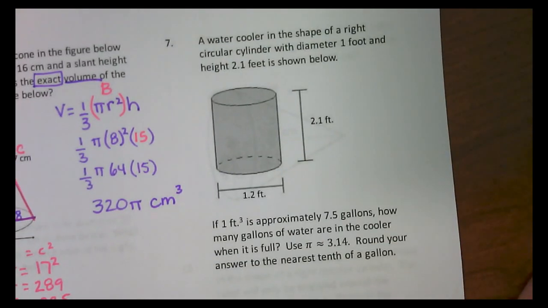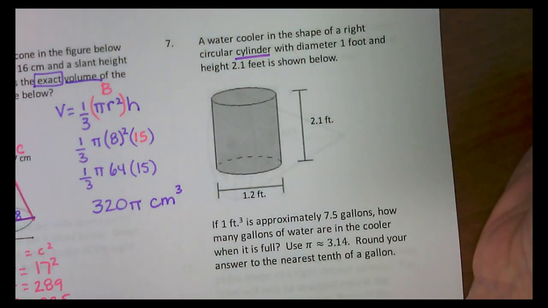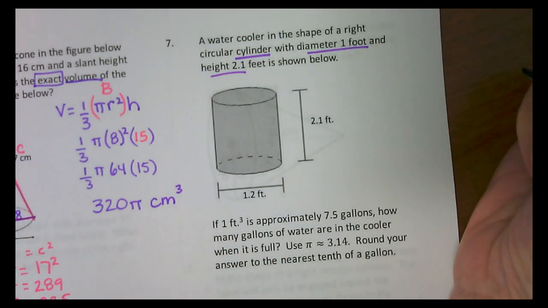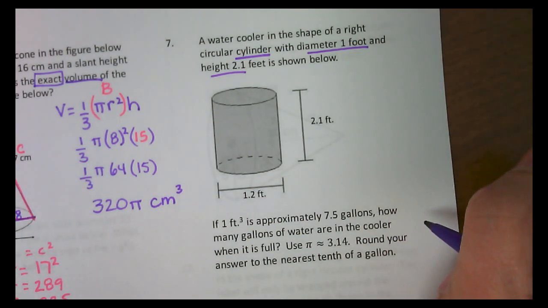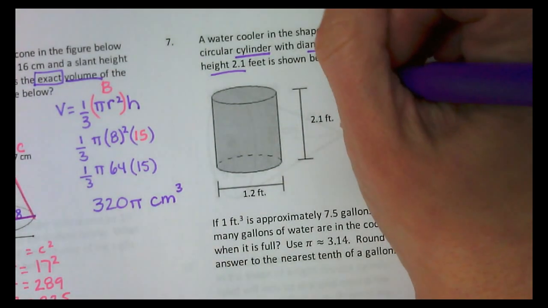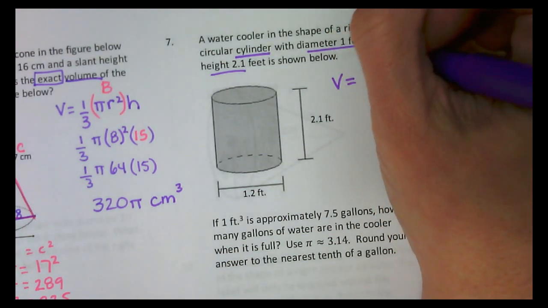Number 7, a water cooler in the shape of a right circular cylinder with a diameter of 1.2 feet and a height of 2.1 feet is shown below. If 1 foot cubed is approximately 7.5 gallons, how many gallons of water are in the cooler when it's full? So if I'm talking about filling this up, I'm talking about volume.